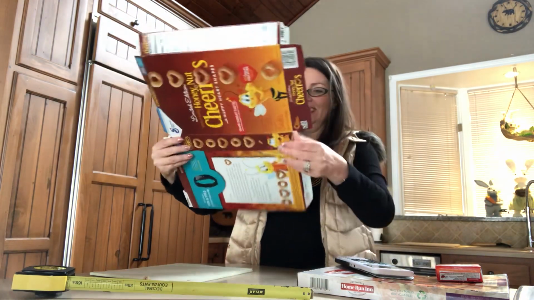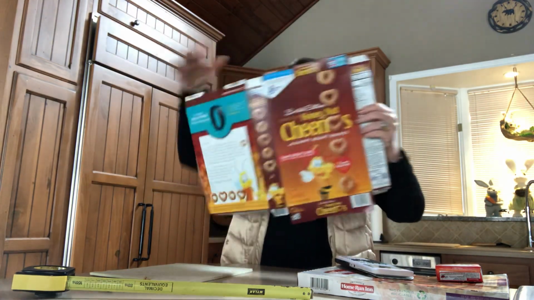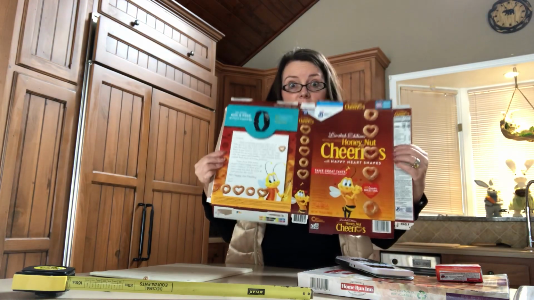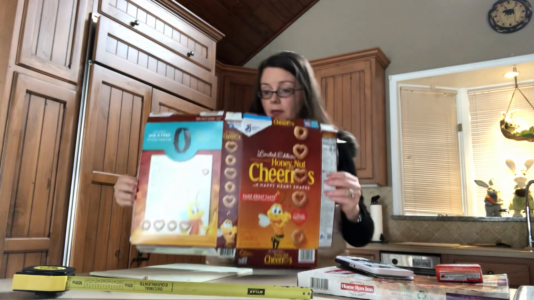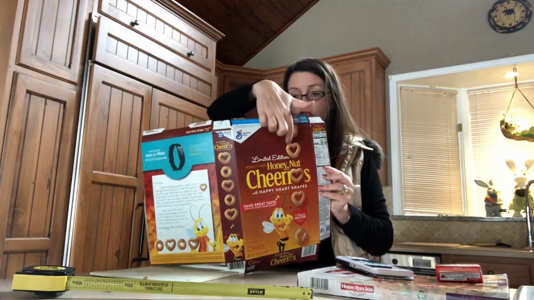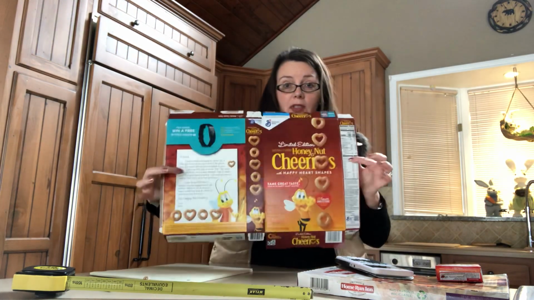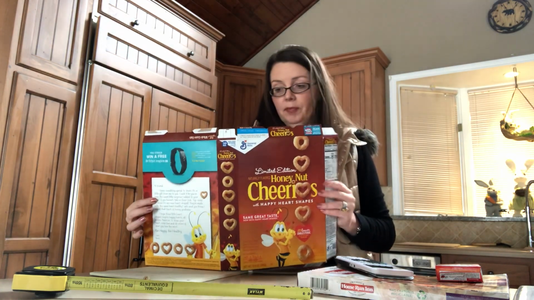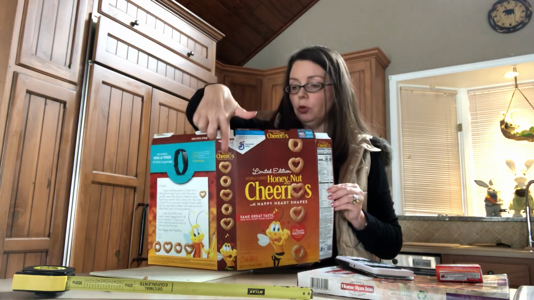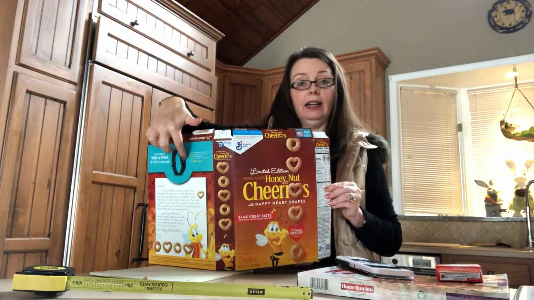To find the surface area here, I need to take my 4 sides and, not multiply, add. I need to add together my 4 sides and my 2 top bases.